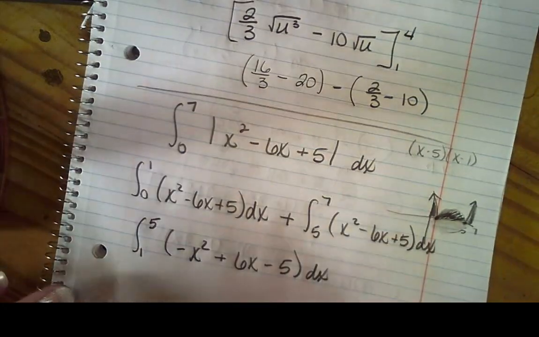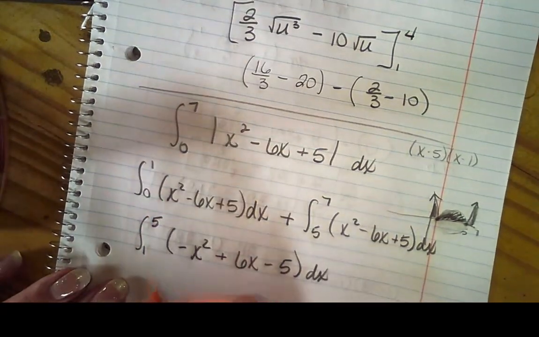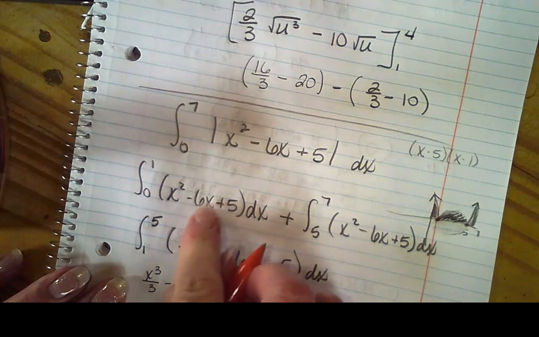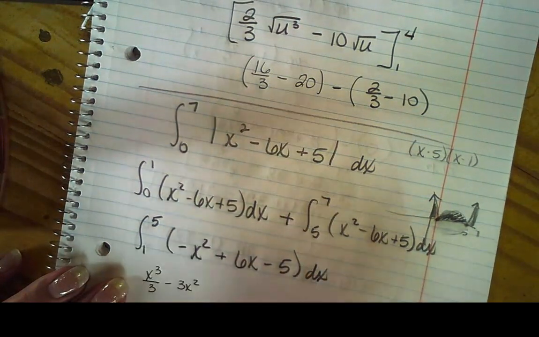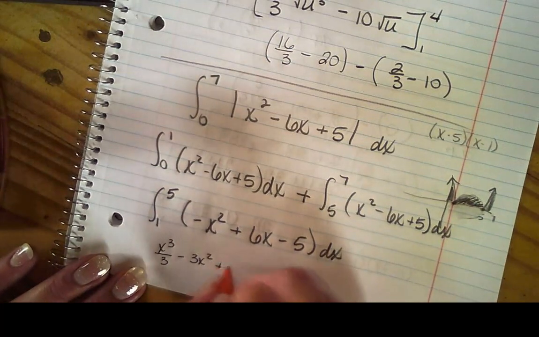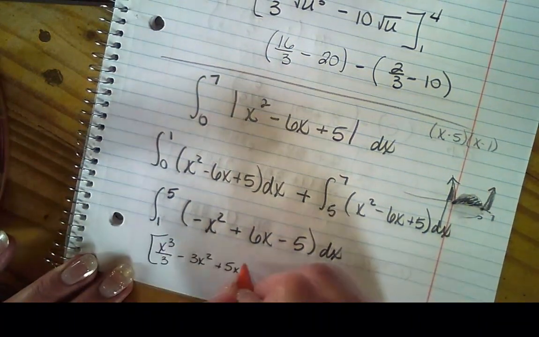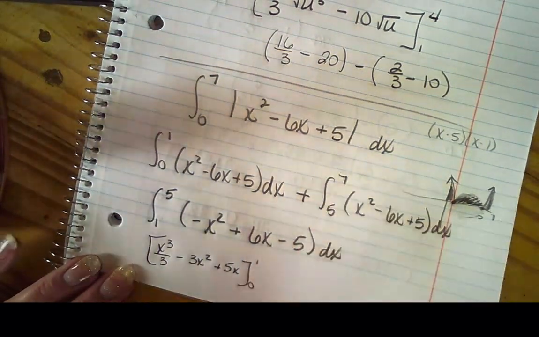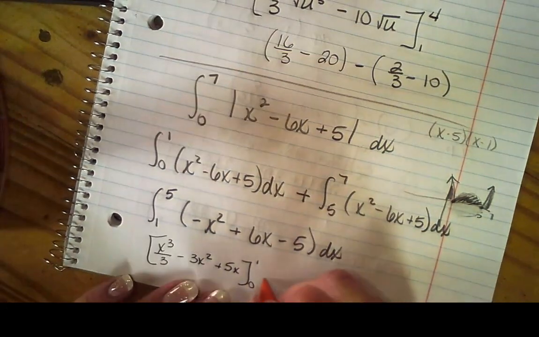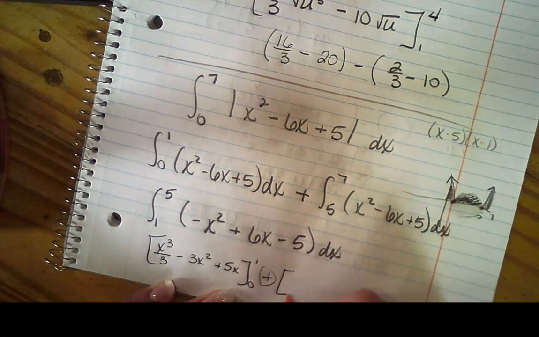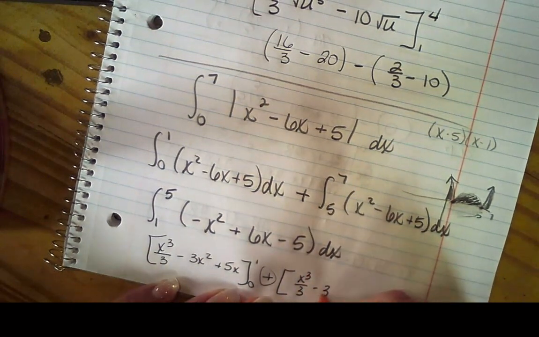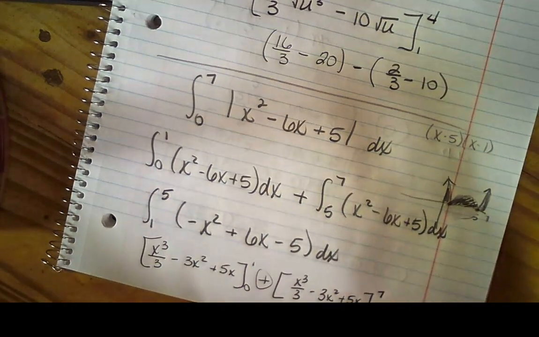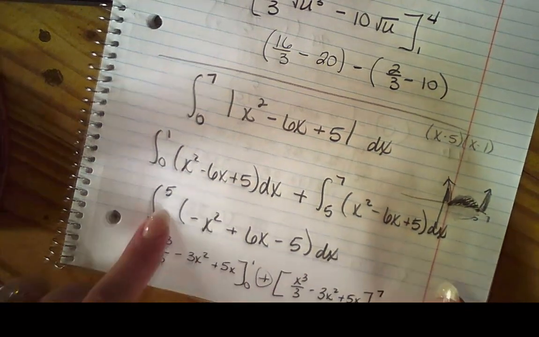Okay. So I'm going to do these two first. So x to the second becomes x cubed over 3 minus 6x squared over 2, and then plus 5x. And you're going to evaluate that twice. Once from 0 to 1, and then again from 5 to 7. Okay. So plus, and then x to the third over 3 minus 3x squared plus 5x, going from 5 to 7. And then you're going to need to add this area to it.